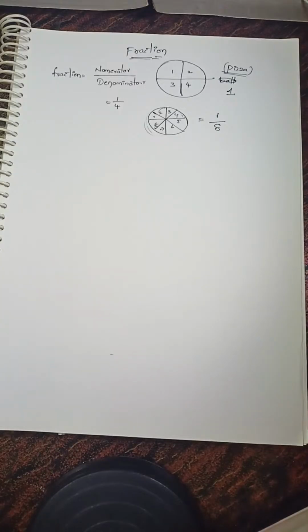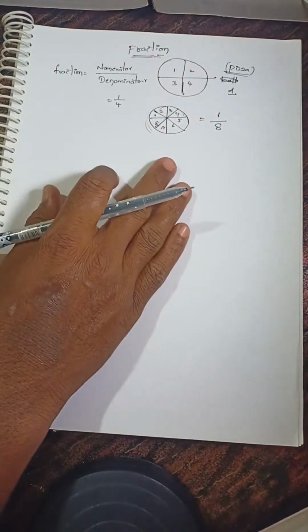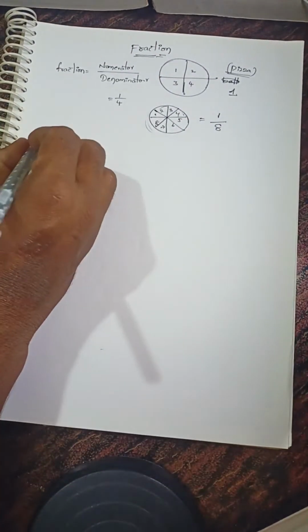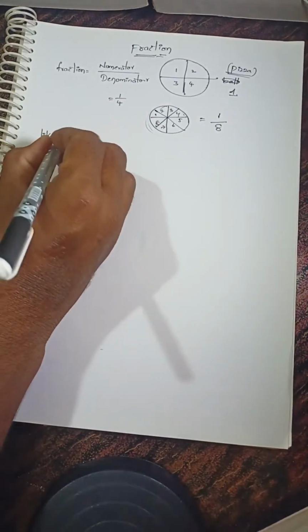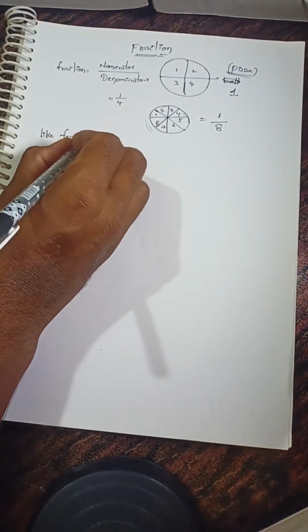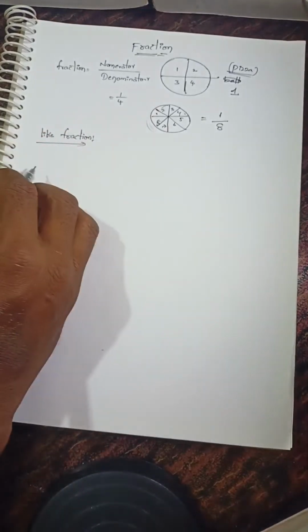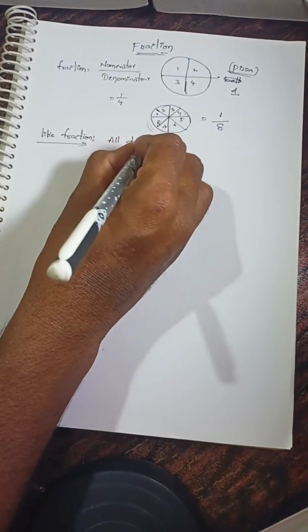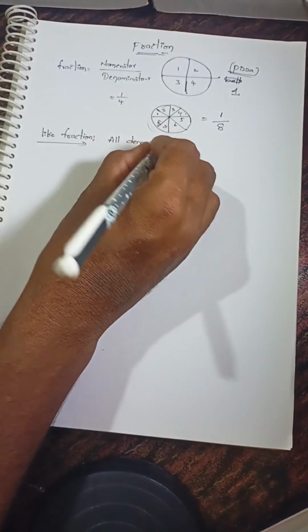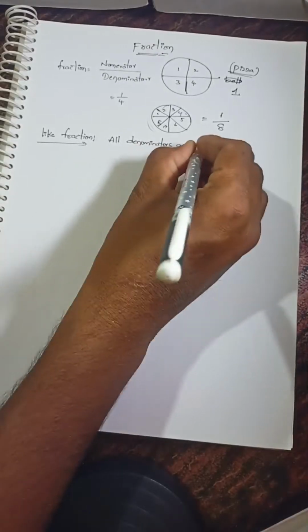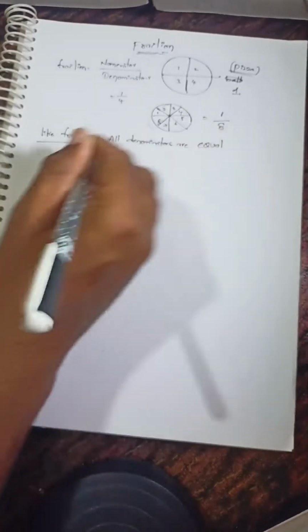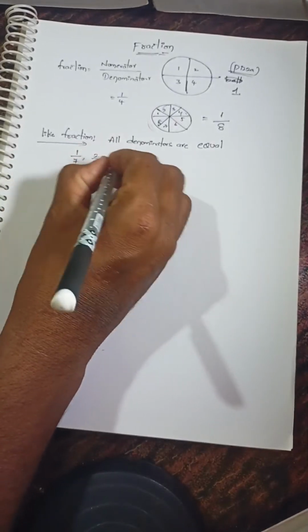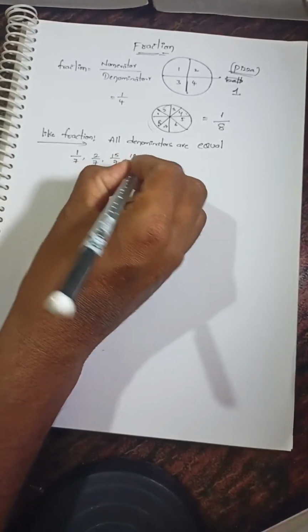Now I'll go for the chapter called fractions. We have different kinds of fractions. The first one is like fraction. In like fractions, all denominators are the same, all denominators are equal. That is called like fraction. For example, 1 by 7, 2 by 7, 15 by 7, 18 by 7, like this.